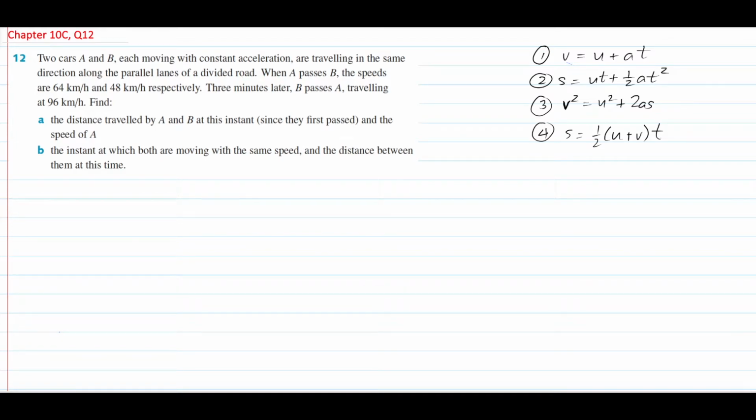Today we are doing question 12 of chapter 10C. So this is your kinematics chapter. It's on velocity time graphs. In this video, I'm going to be using the velocity time graph concept, but you can also use these four formulas to solve this question. Okay, so let's have a read.